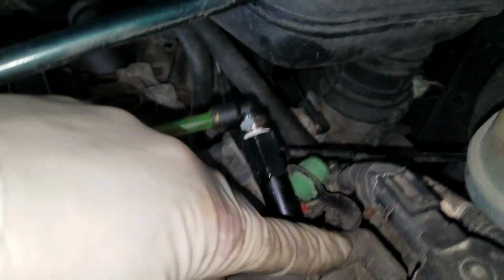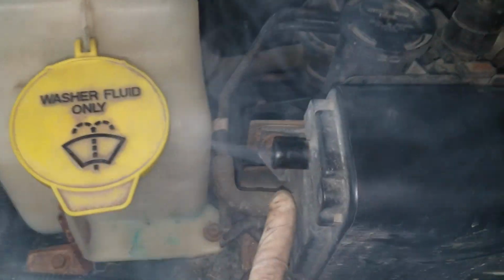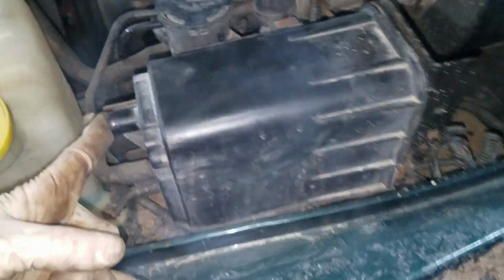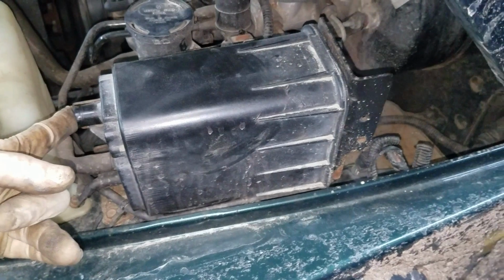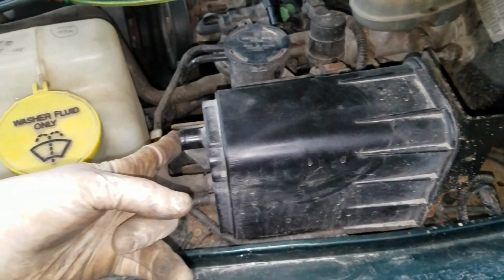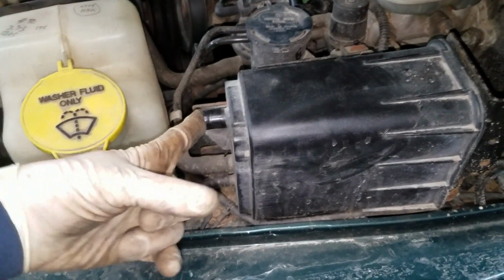Right now, what I did is I've actually disconnected, there's our purge valve right there. This hose comes over to the canister, and I disconnected the hose that goes back to the leak detection pump and back to the tank, just to test the integrity of all the hoses and components underneath the hood to make sure none of these hoses are cracked or leaking.